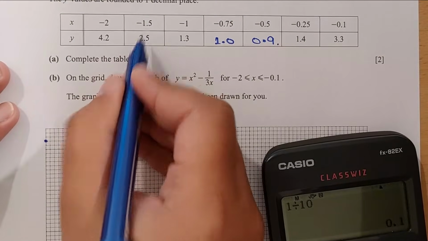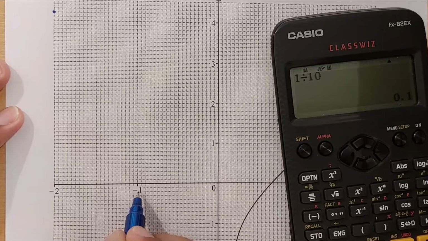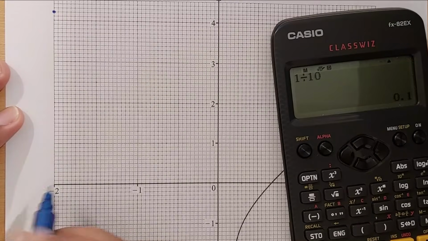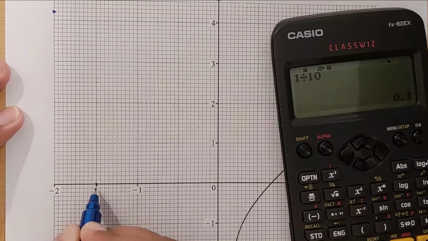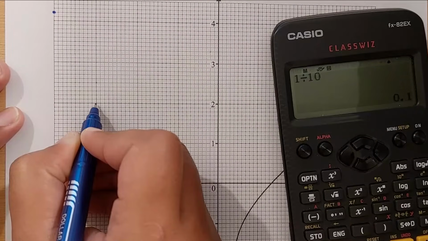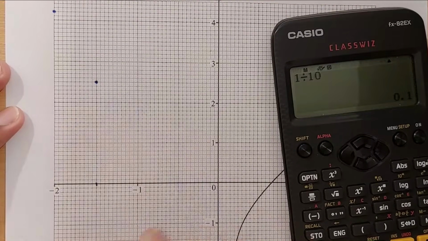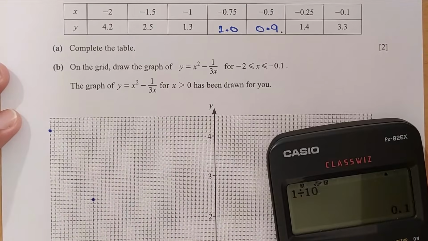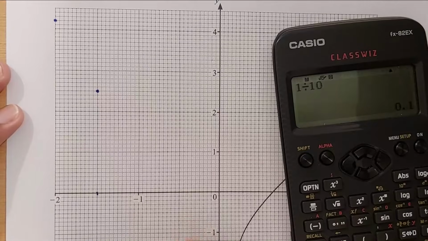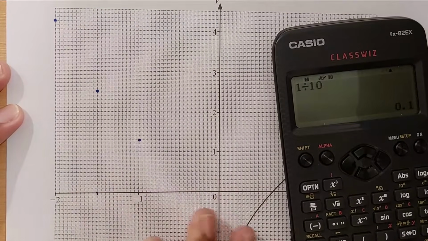Now at minus 1.5, it is 2.5. This is minus 1, this is minus 1.5, and this is minus 2. This is minus 1.5 and 2.5. This is 2, 2.1, 2.2, 2.3, 2.4, and 2.5, the second point. At minus 1, it is 1.3. When x is minus 1, the y is 1, 1.1, 1.2, and 1.3.